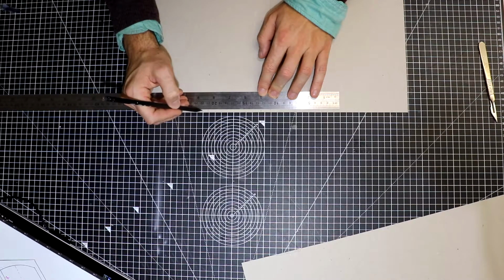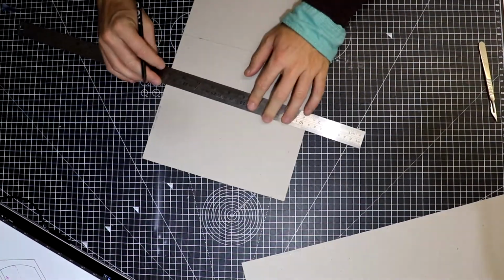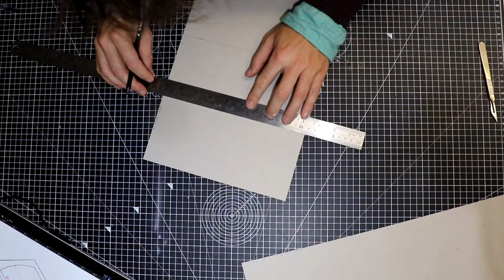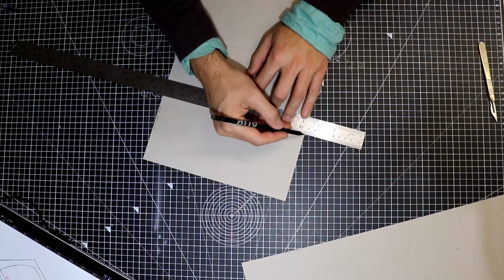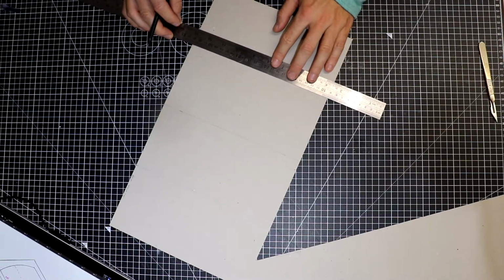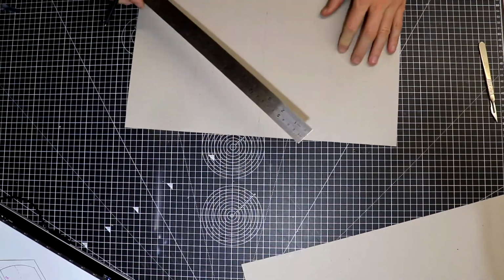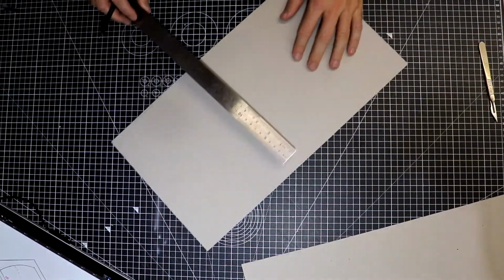Sorry. And that can go be marked. And then we need the measurements 160 up.